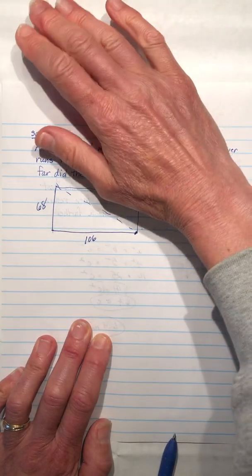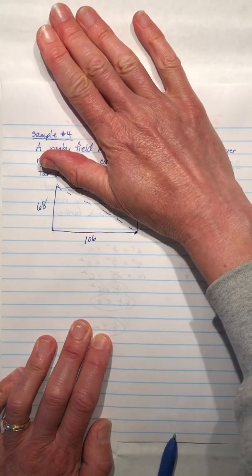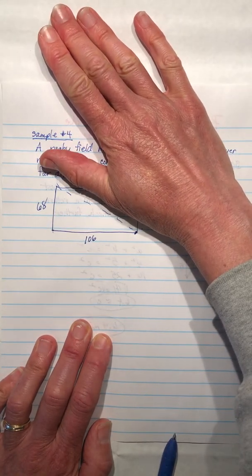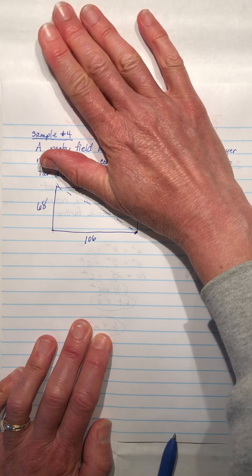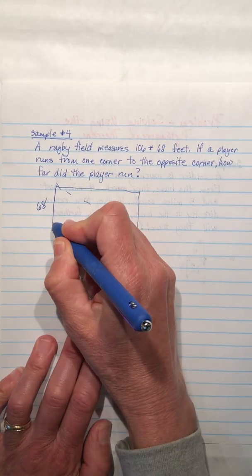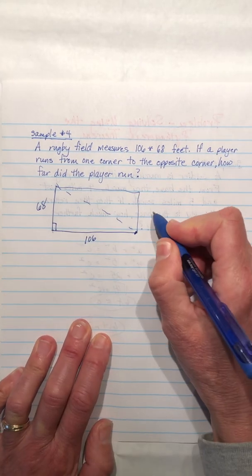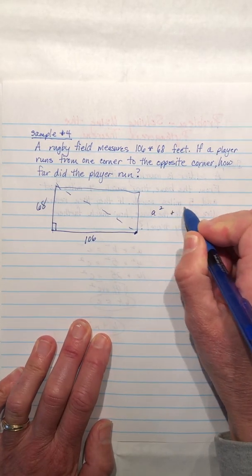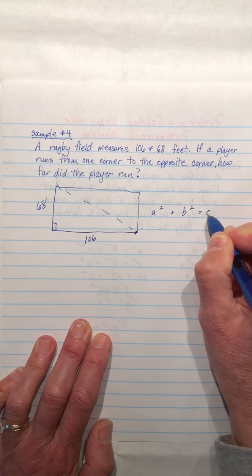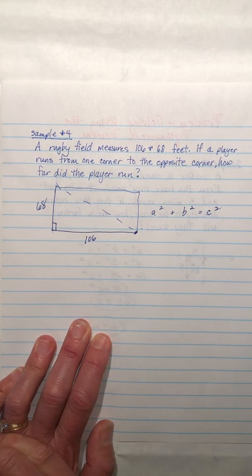Again, if you cover up the other half of that rectangle, you can see that we've got a right triangle here. So let's do a squared plus b squared equals c squared. What's missing here?